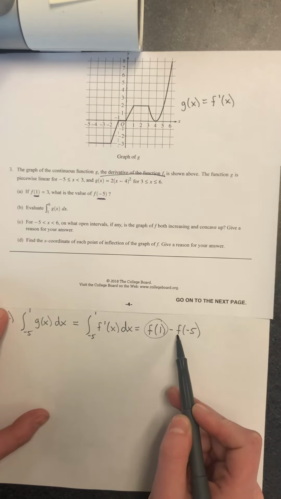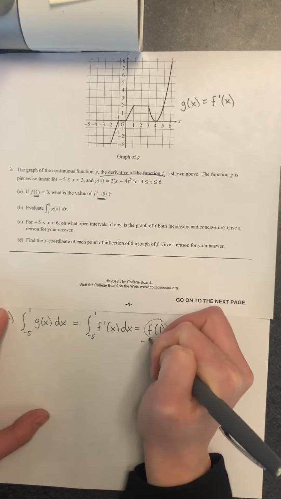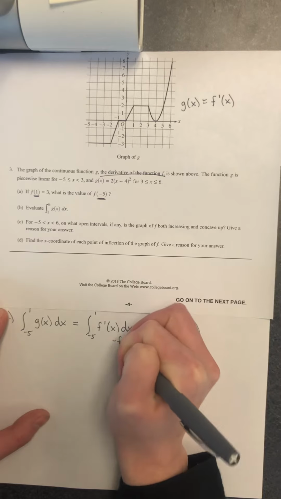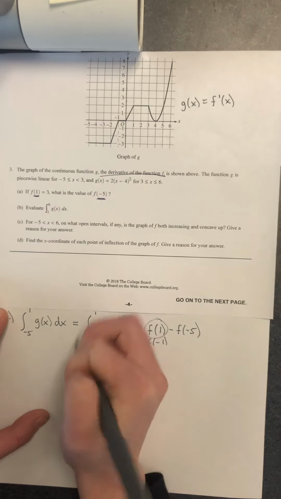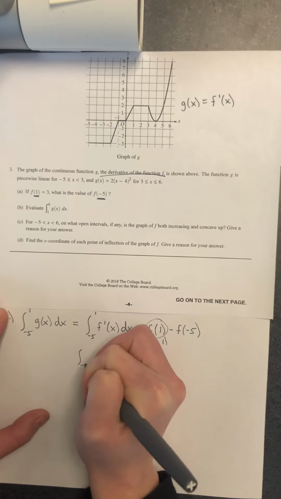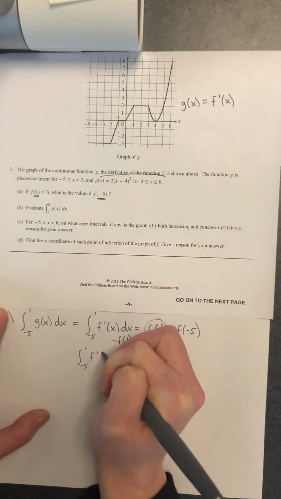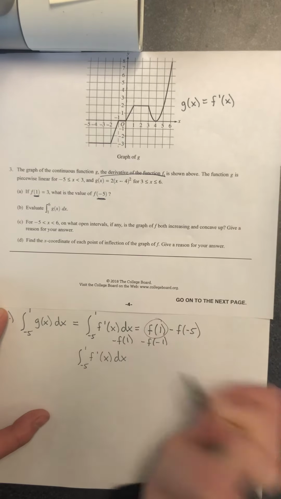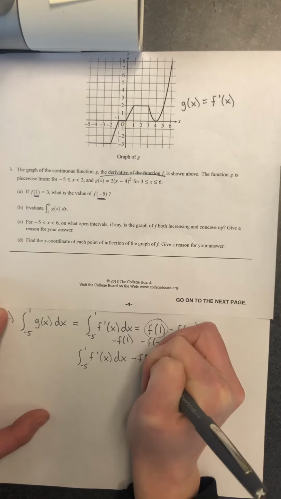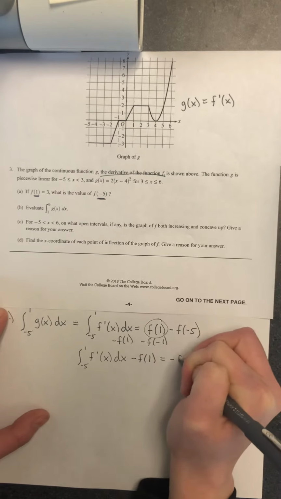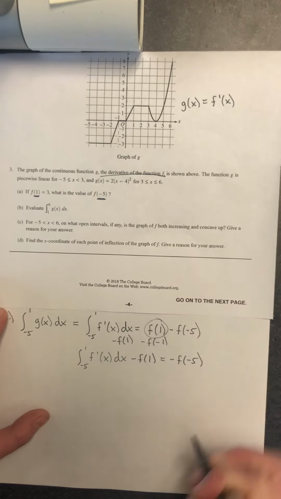If I solve for f of -5, say I subtract f of 1 on both sides, I'm going to get the integral from -5 to 1 of f prime of x dx, that's the same thing as g of x, minus f of 1 is equal to -f of -5.